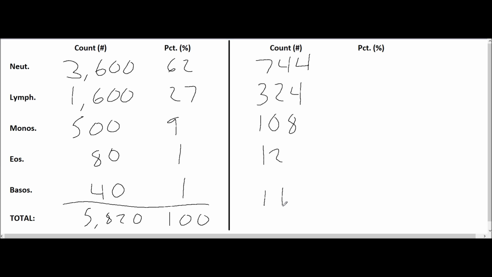If we figured that, we're going to see that they have 1,199 total white blood cells. That's actually a critical value, and it would mean that they have severely low levels of white blood cells. This would be a major problem.